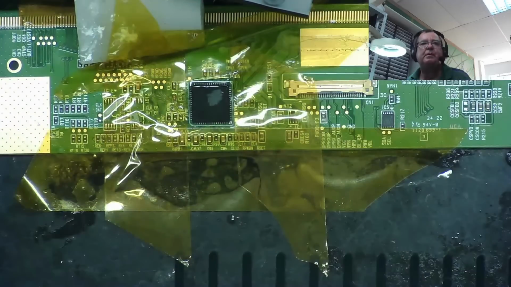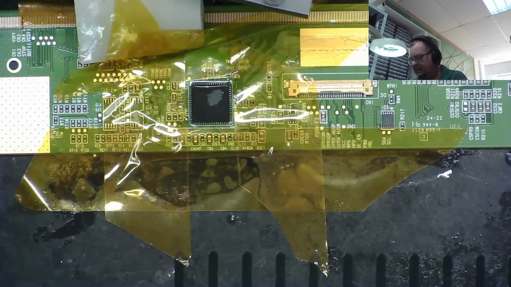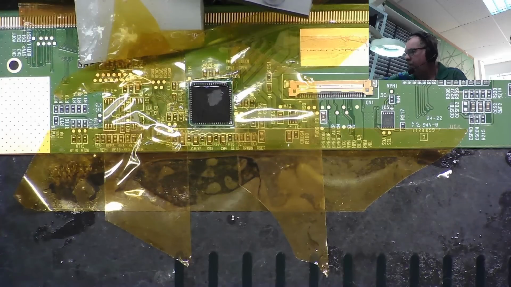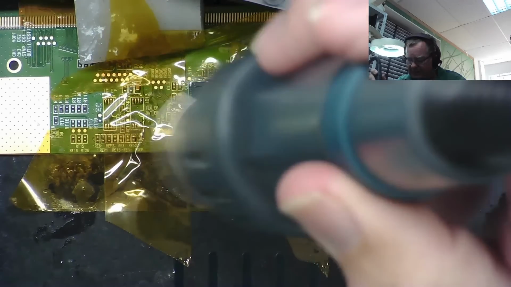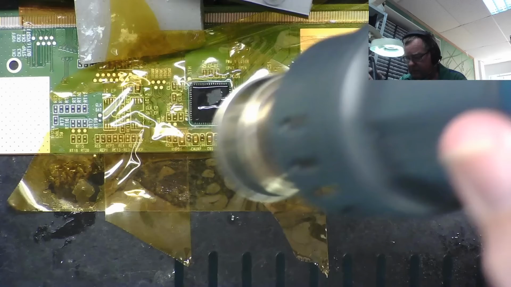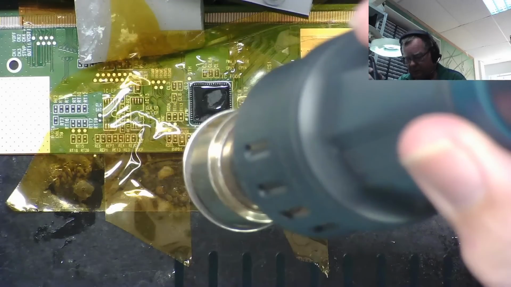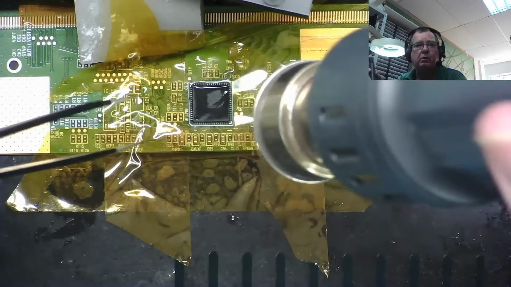So that's got some tape over the surrounding bits. Let's see if we can get this big chip off here. Hot air again. With the solder down that way, I'm going to come in right-handed with the heat this time, and go left-handed with the tweezers. Hold the tweezers a bit further up because it's going to get warm.